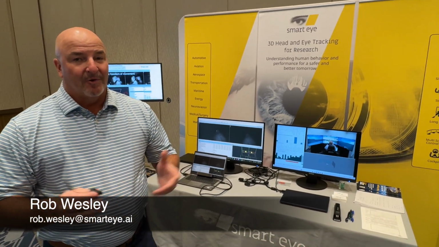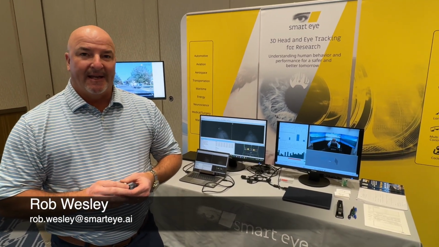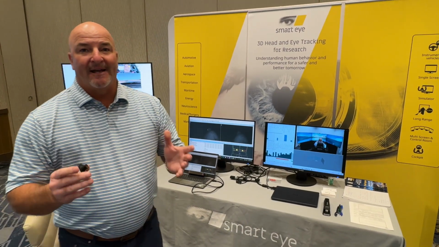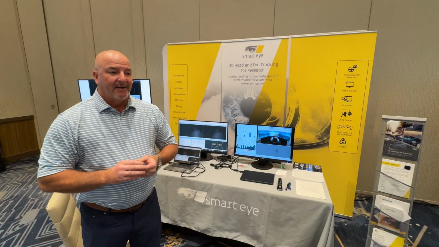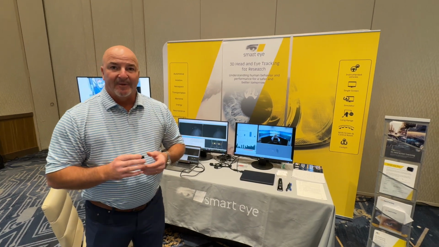SmartEye's been around for over 26 years. We're kind of a pioneer in remote 3D head and eye tracking. There's a lot of companies out there that can do eye tracking on single screens. Of course, we can do that as well, but I think where SmartEye specializes is in complex environment tracking.